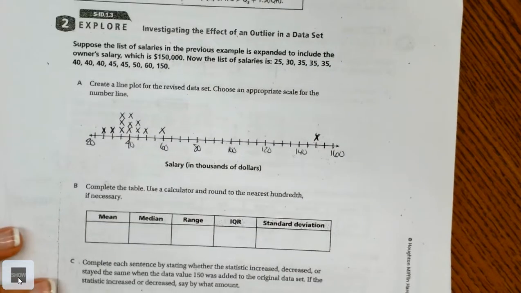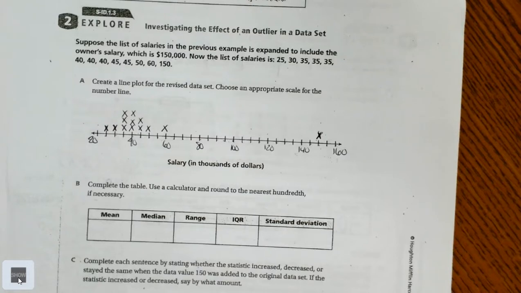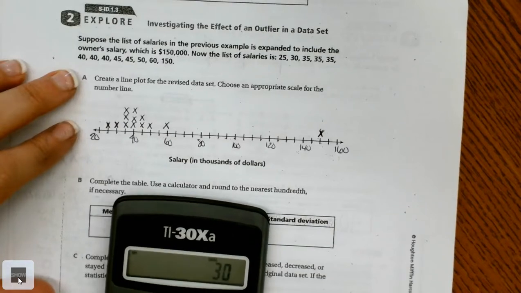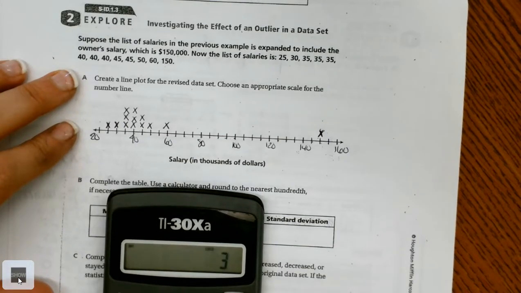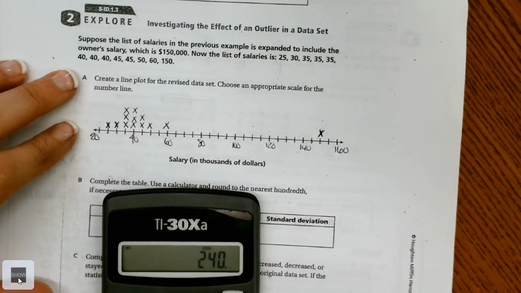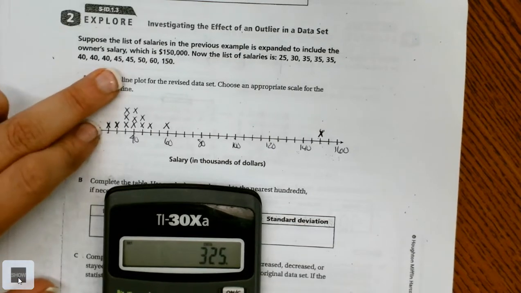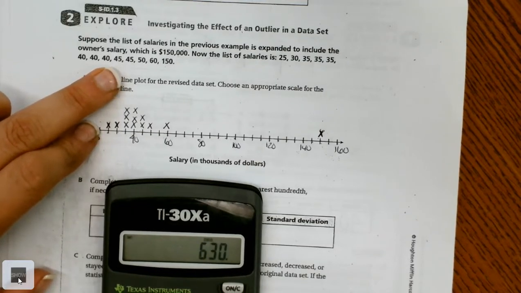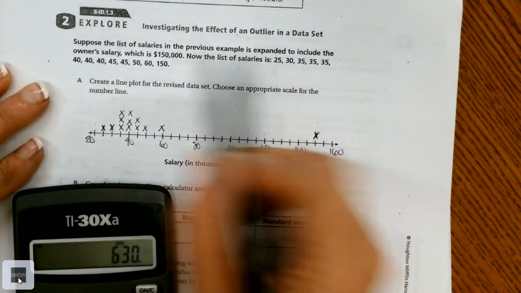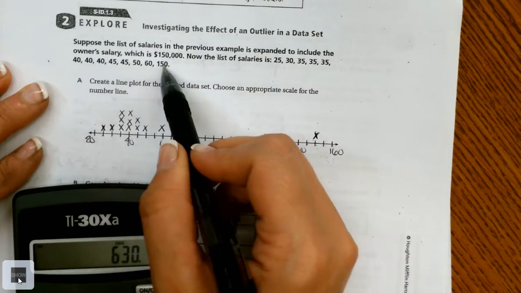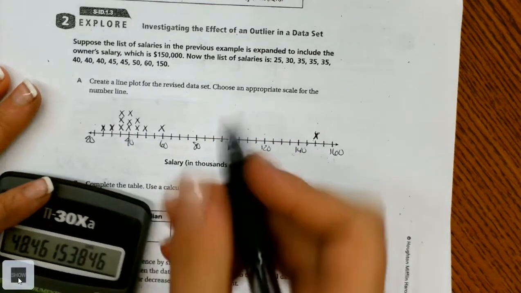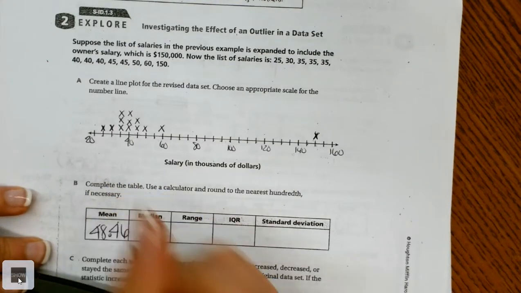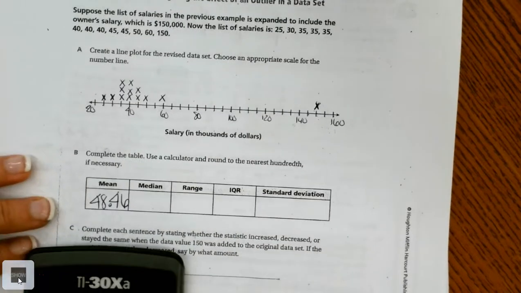Complete the table, use a calculator, and round to the nearest hundredth if necessary. So what is my mean, my average? So I have 25 plus 30 plus 35 plus 35 plus 35 plus 40 plus 40 plus 40 plus 45 plus 45 plus 50 plus 60 plus 150, divided by 13, right? 1, 2, 3, 4, 5, 6, 7, 8, 9, 10, 11, 12, 13. Now I got 48.46, so we're going to put that down. 48.46, our median, our number in the middle.